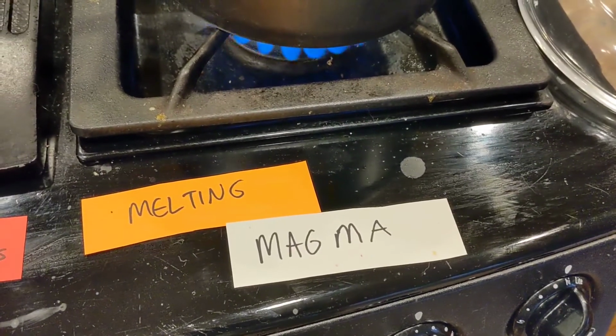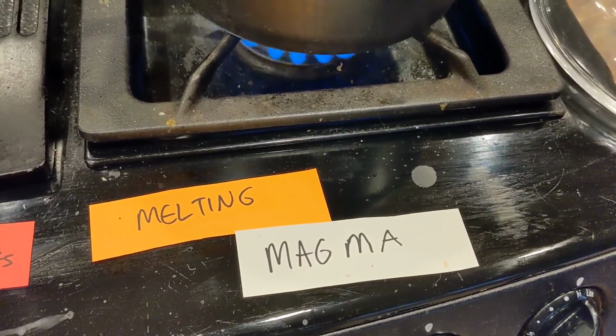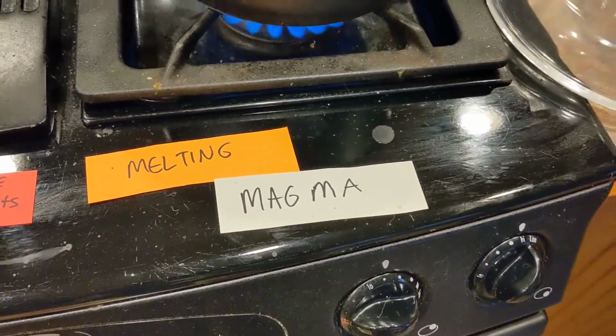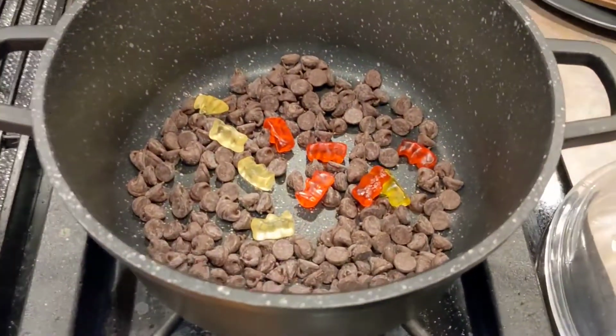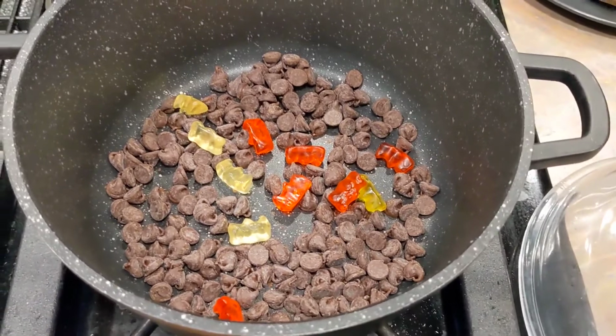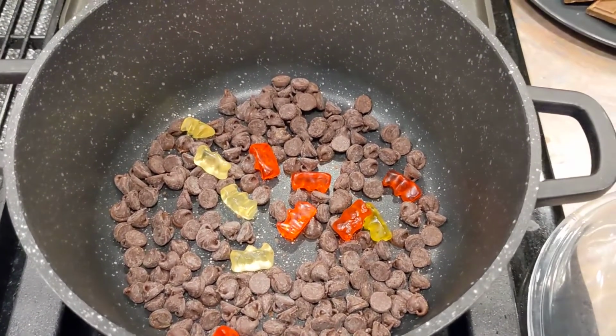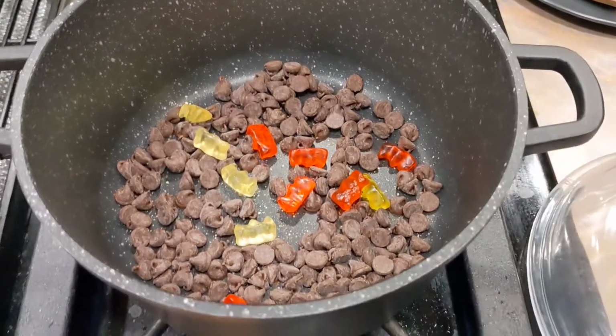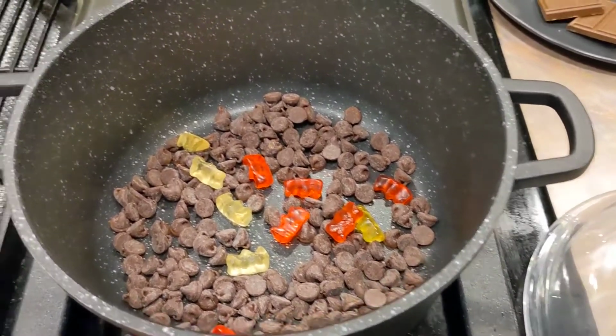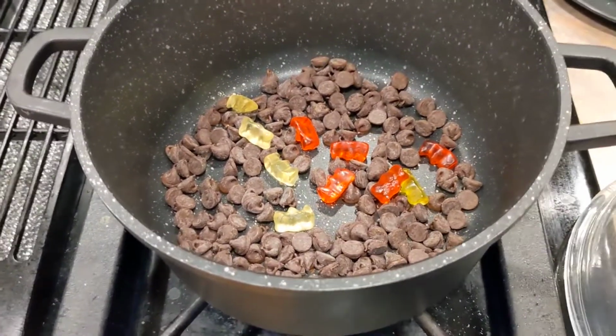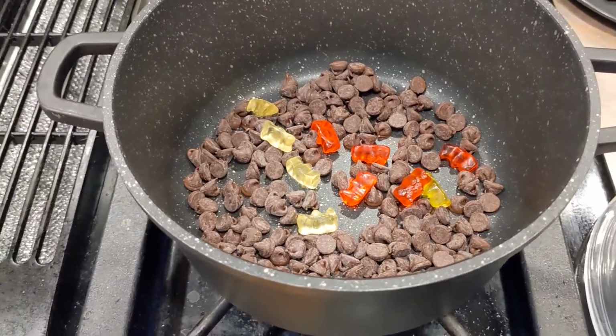When this melts, it turns into something called magma. Magma is found in the mantle of the Earth. The inside of our Earth is so hot inside the core that it can actually melt iron and metals and steel. But the mantle is not as hot, and it mainly just melts rocks and things like that. It takes a lot of heat in order to melt rocks themselves.